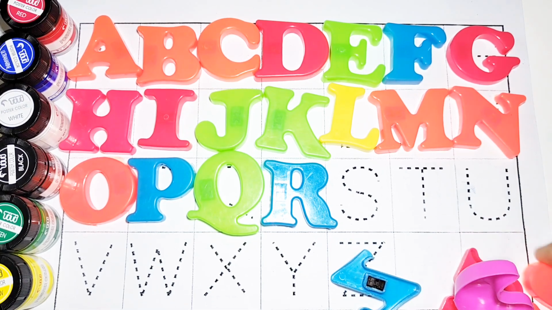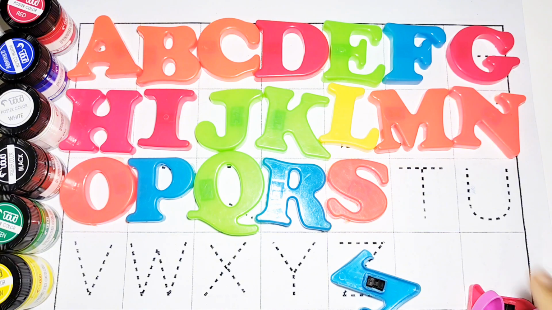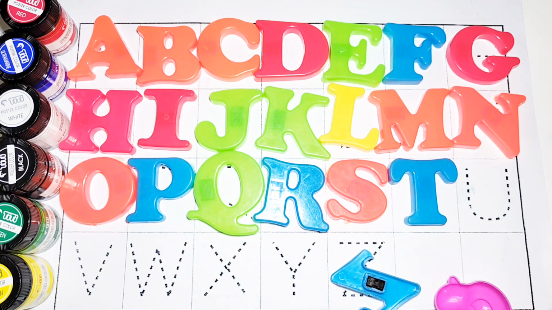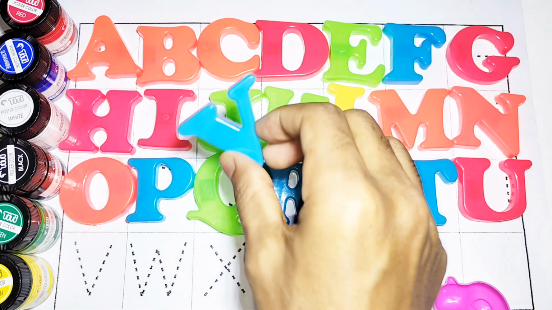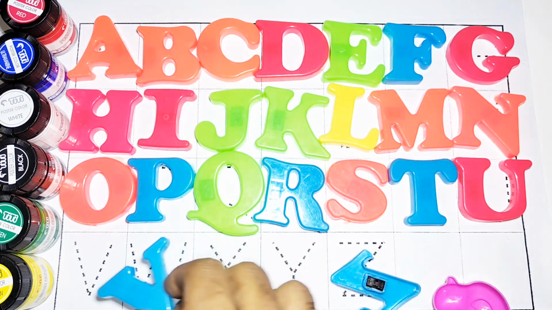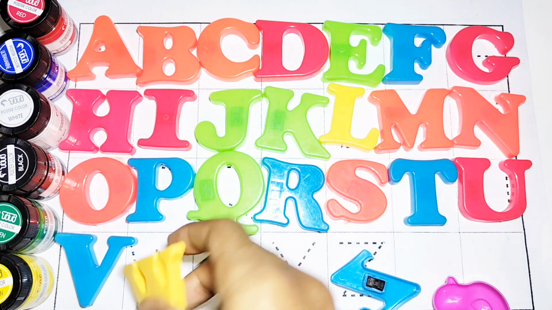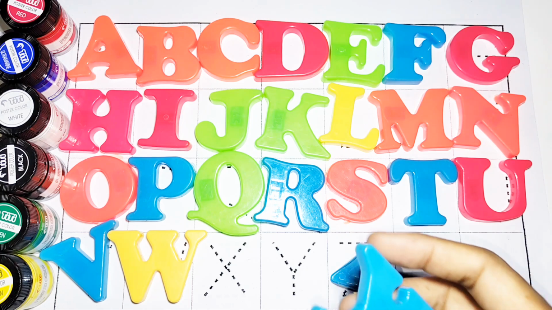Now we're finding the letter S. The next one is T. T for tiger. Now we're finding U. U for umbrella. Kids, the next one is V. V for van. Now we're finding W. The letter W. W for wolf.